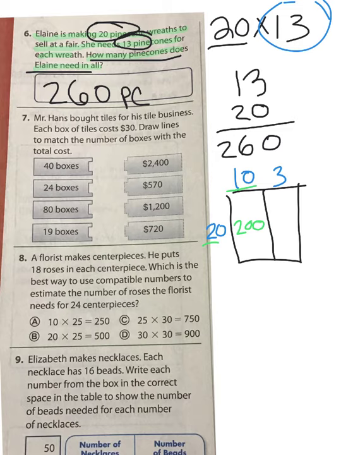And then you're going to multiply 20 times 3, which is 60. If you add that together, you would get 260, or the same answer. You can do the problems that are multiples of 10 either way. Do which way works best for you.